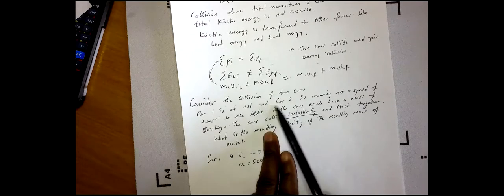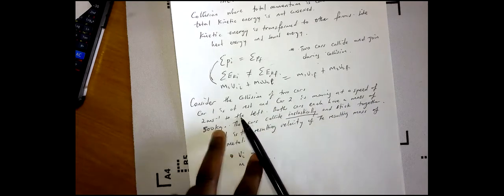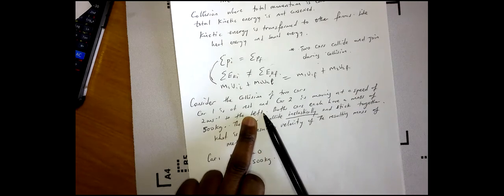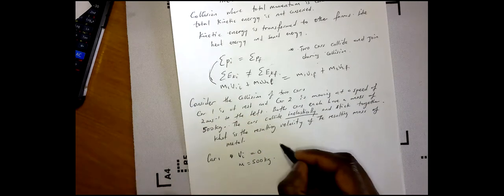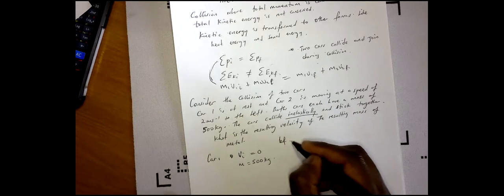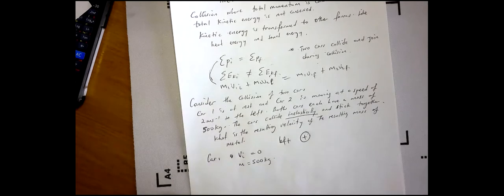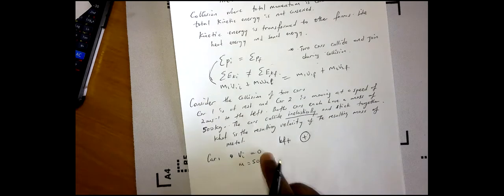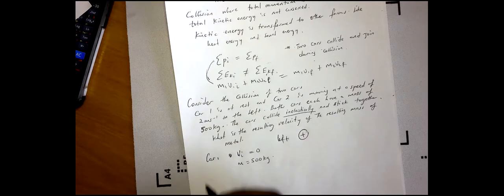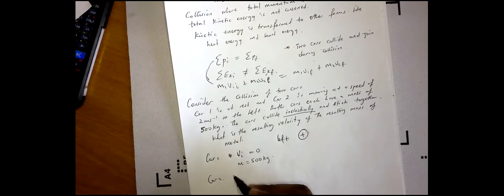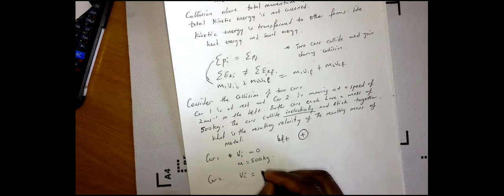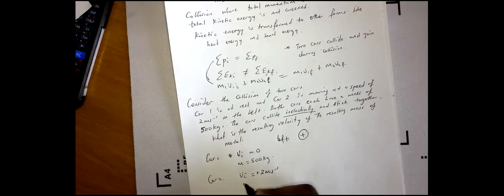Now here, remember, car 2 is moving at a speed to the left. So let's consider left positive. This is 0, initial is 0. So for car 2, we have V initial equal to positive 2 meters per second. Then what is our mass? Our mass is still 500 kg. So this is before the collision.